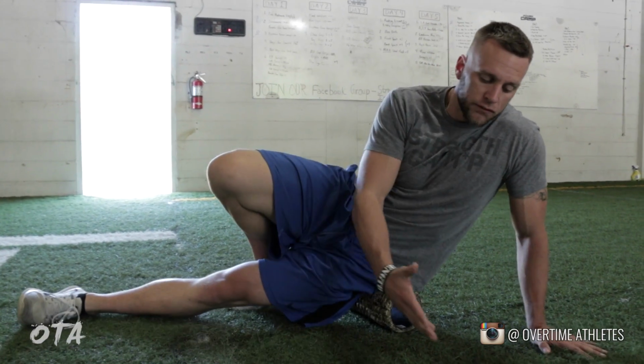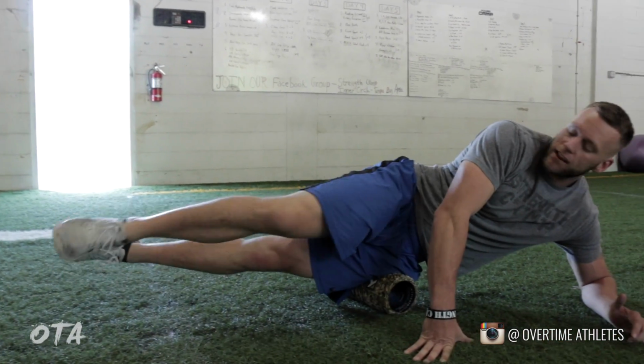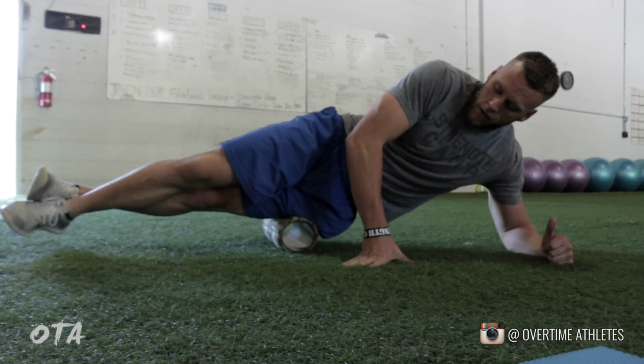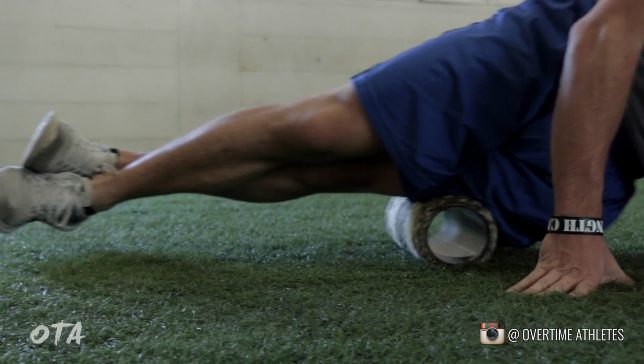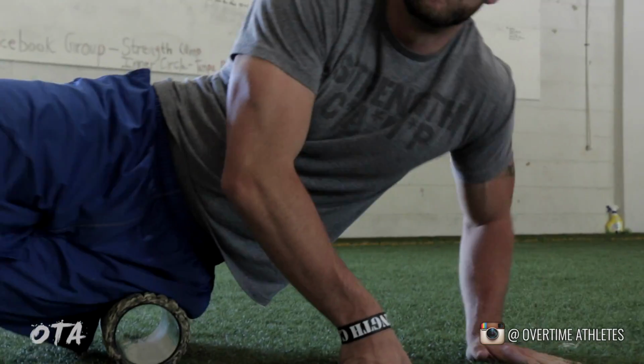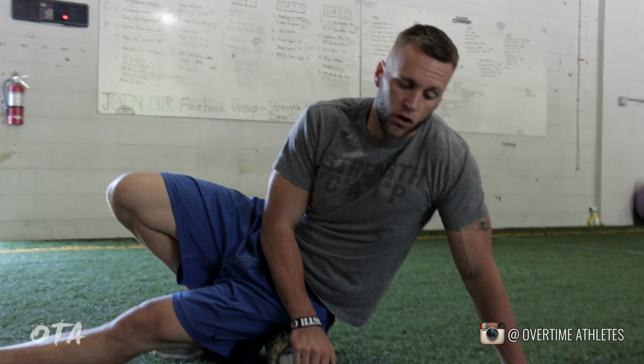And then I like to transfer over to the IT band and really just go back and forth, rolling on that as much as I possibly can, really breaking up that tension in that connective tissue there and really getting that release. And those are a couple things that you can help yourself with.